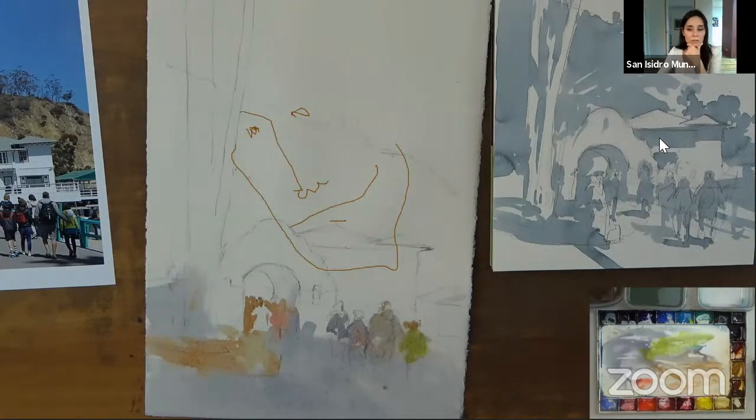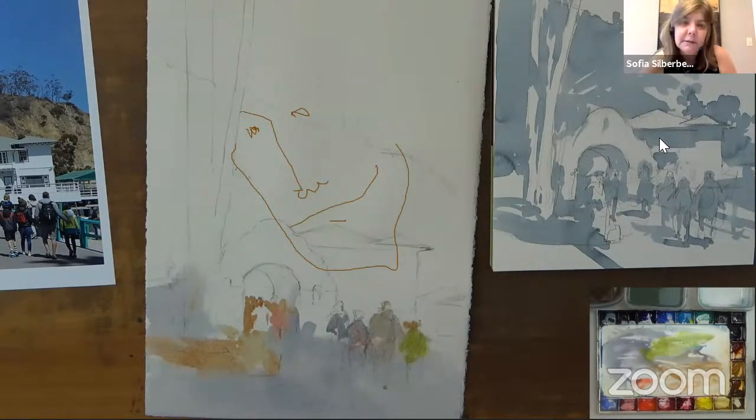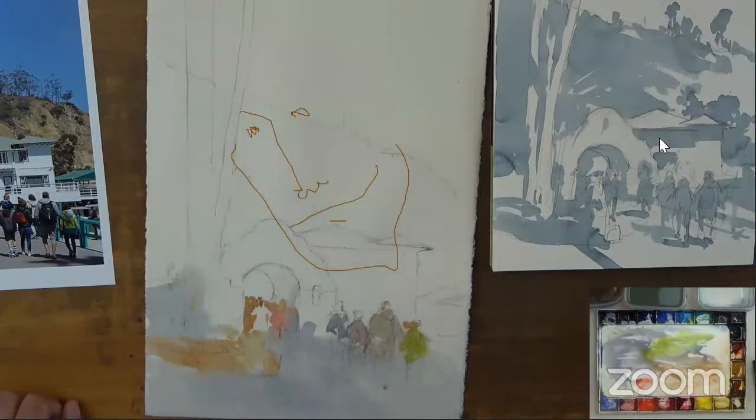There's like a shape showing, I don't know, like a doodle. That's not me. I don't know who did that.